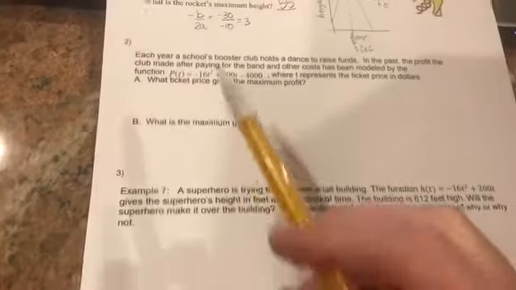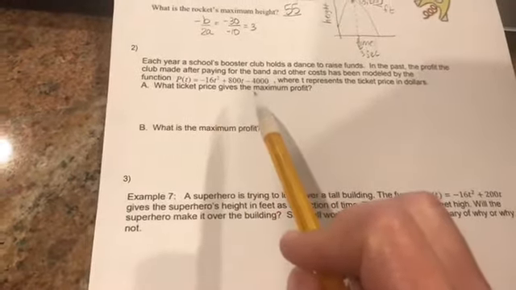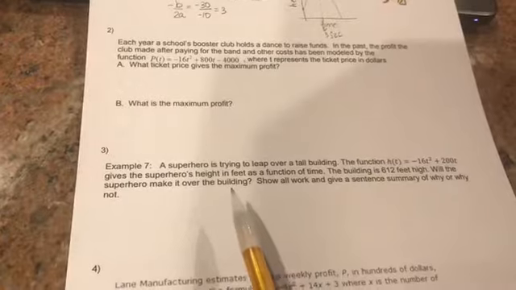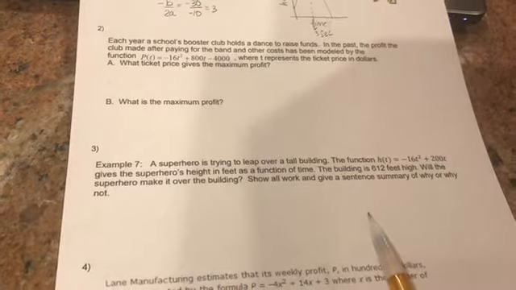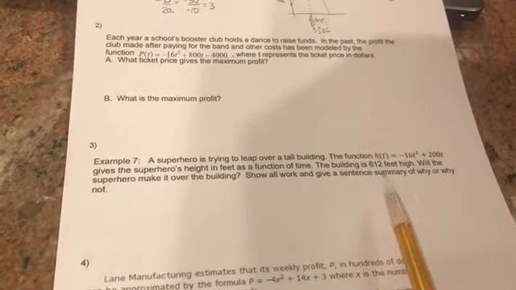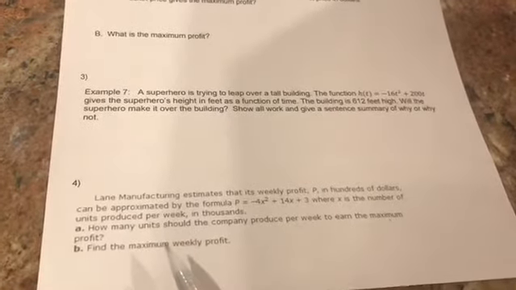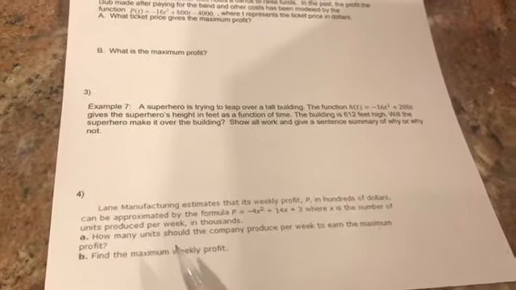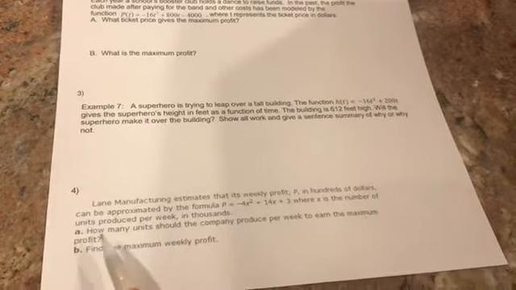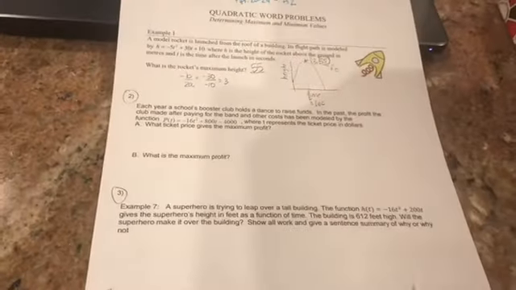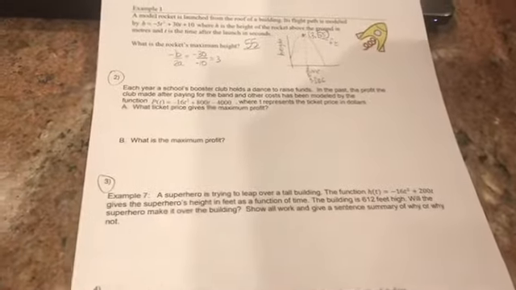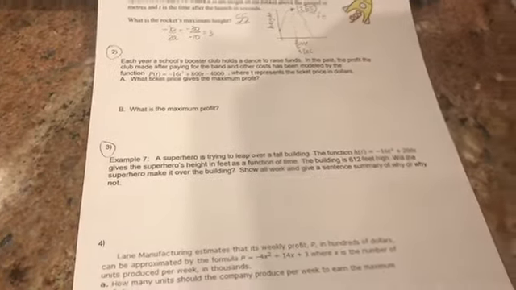Okay, we have this second question is about profit. This is about a superhero trying to leap over a building, and they want to know if he's going to leap high enough. I like that one. I'm going to save that one for you guys to do. And this is another one about profit. So how about we'll do 4 together, and then your assignment, I want to see all of them because I'm doing them with you, but you're going to do these on your own. But feel free to email me if you have any questions.